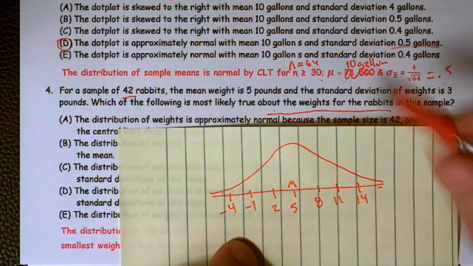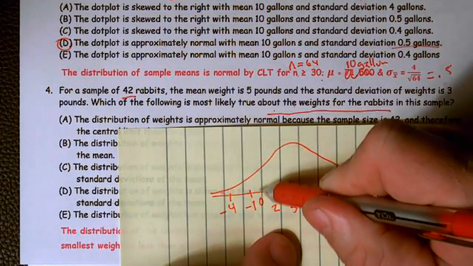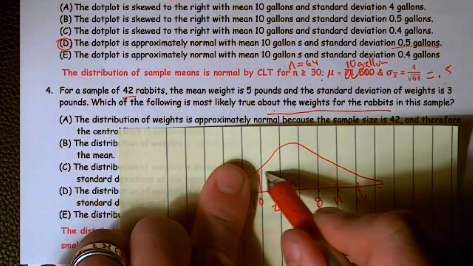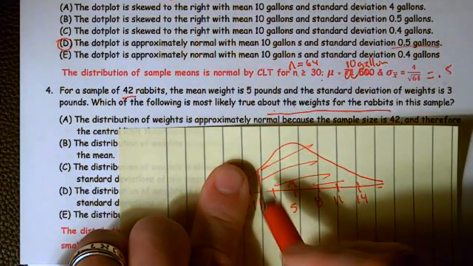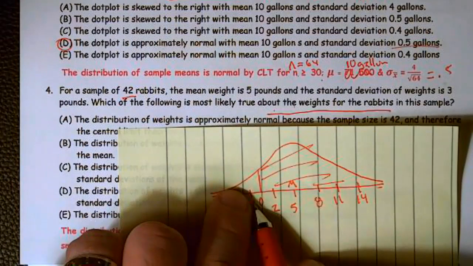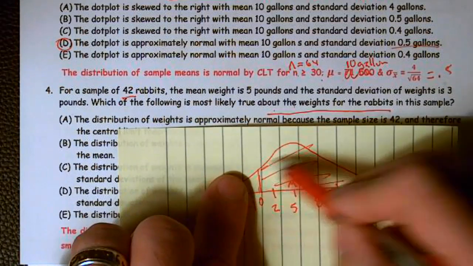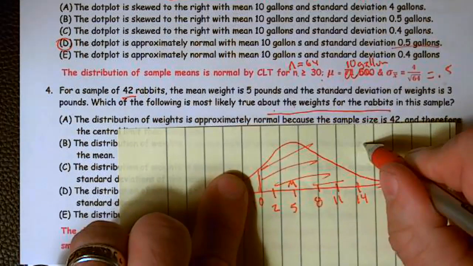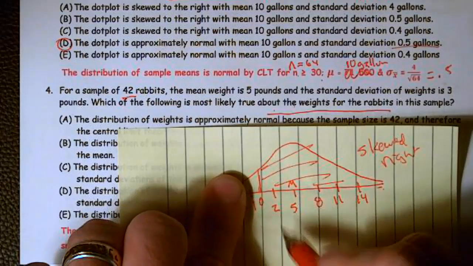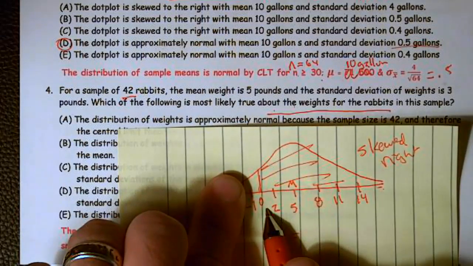All right, so when I look at this, the very first thing I notice is that 0 is somewhere over here. That means the only way I can go is this way. It's like, oh, that's no longer normal. I don't have 3 standard deviations below. I may have 3 standard deviations above, but I don't have it below. So this is going to be skewed to the right. So I end up with a distribution that's skewed to the right. And the reason is, my lowest value is 0. I can't have a weight less than 0.